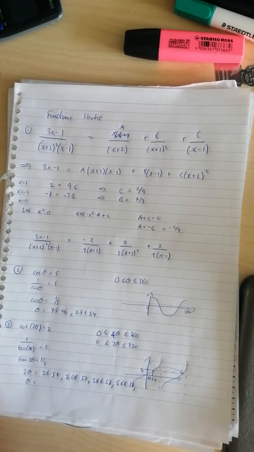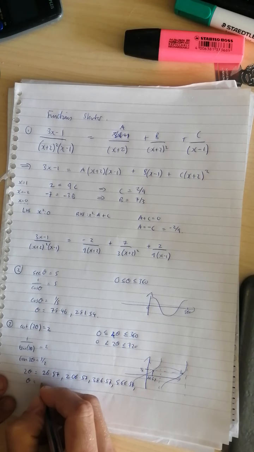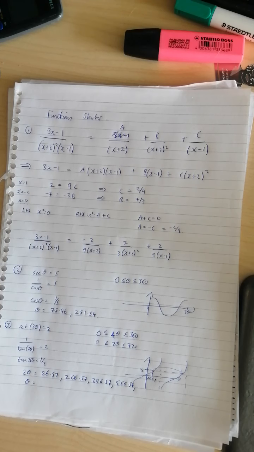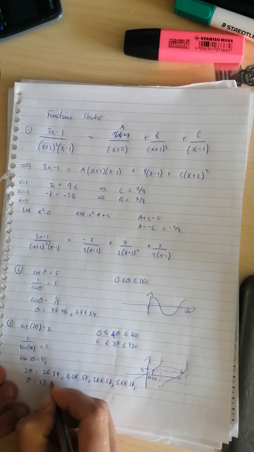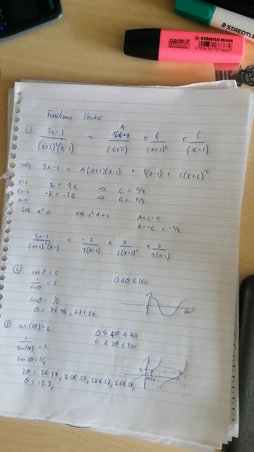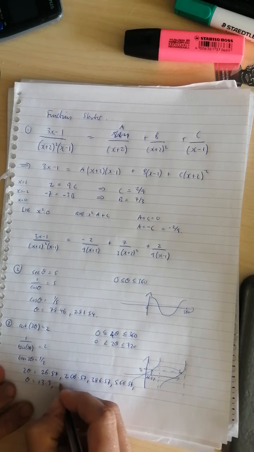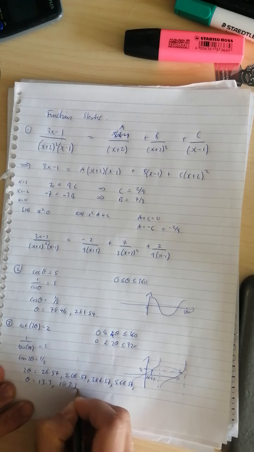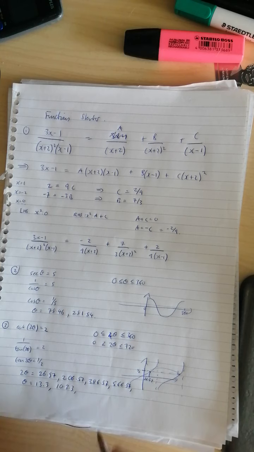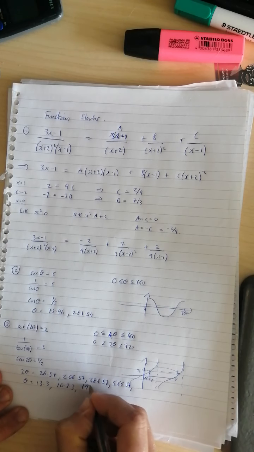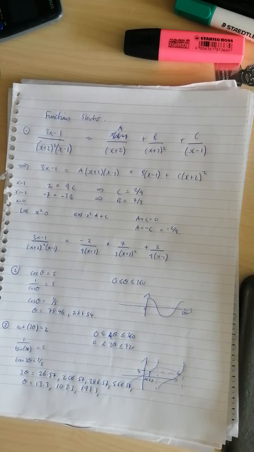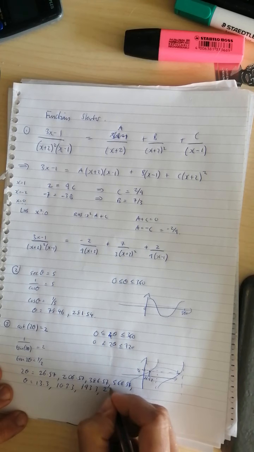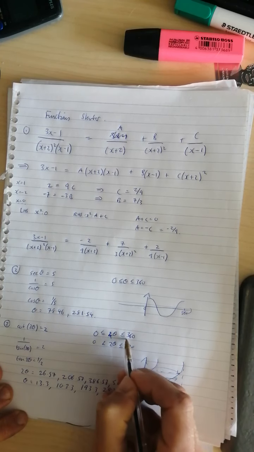And then theta equals, we just want to divide all of those by 2. 26.57 divided by 2. I'm going to give it to 1 decimal place now just to avoid rounding errors, and then I'm going to cheat a little bit and just add 90 degrees to each of those. 103.3, because 90 is half 180, 193.3, and 283.3, which should be in our initial interval.